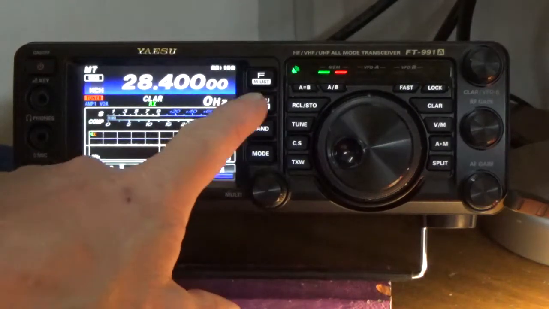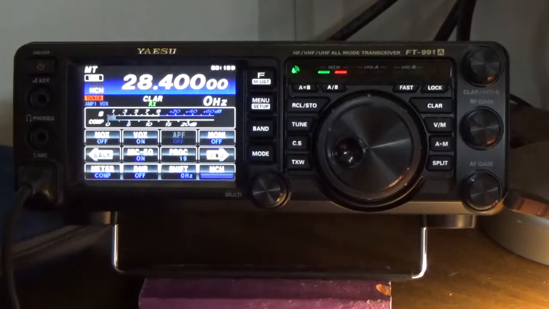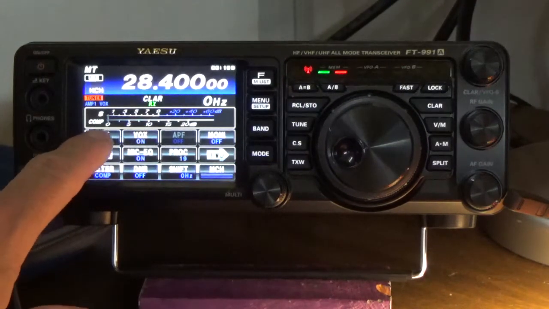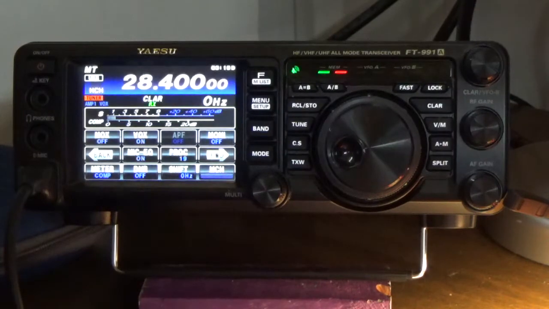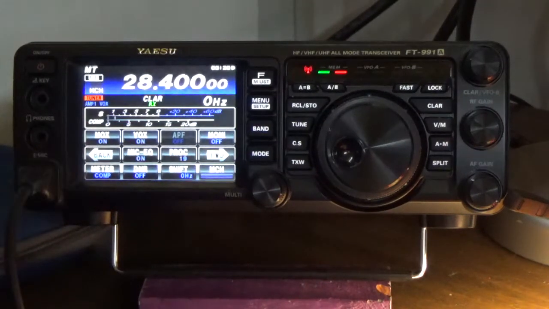So the last setting I'll show you is there is a MOX setting, which is a manually operated transmission. So if you were to push this, it would also go into transmit mode. However, notice it leaves it in transmit mode. So if you're making adjustments and so forth, it's like pressing on the PTT button continuously.